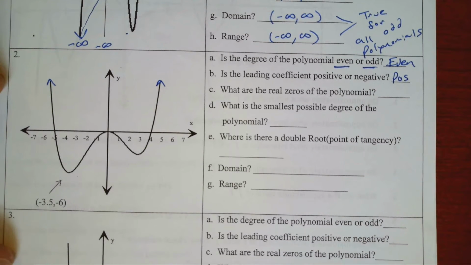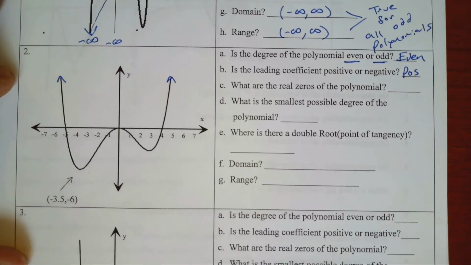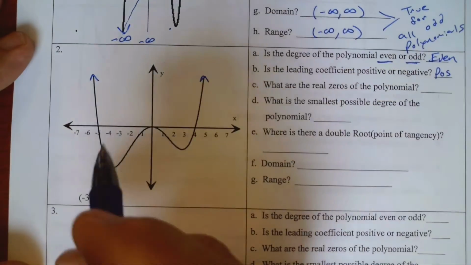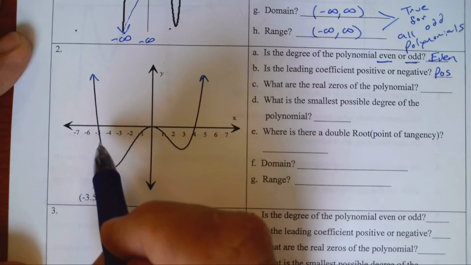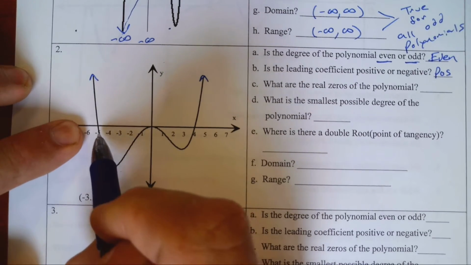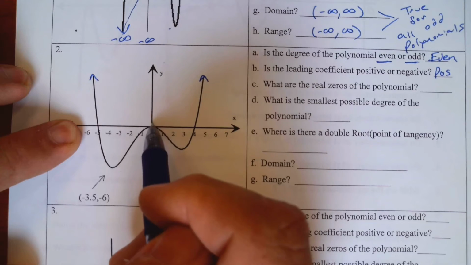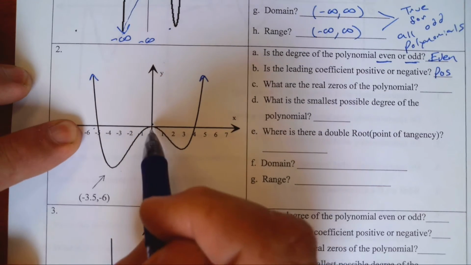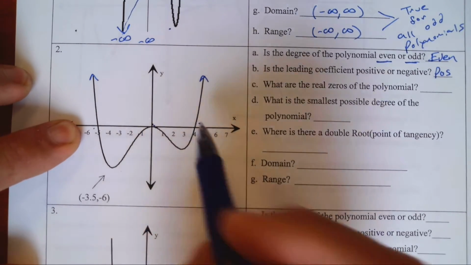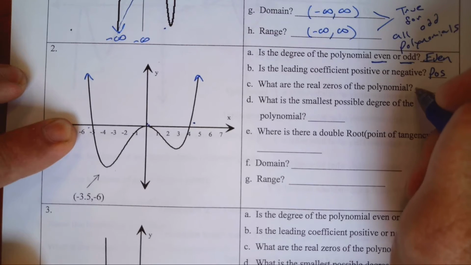What are the real zeros of the polynomial? Like the real housewives of polynomials here. So we got -5, right? That's a real value because it goes through the x-axis. We got 0. So -5, 0, and 4. Those are our real zeros.